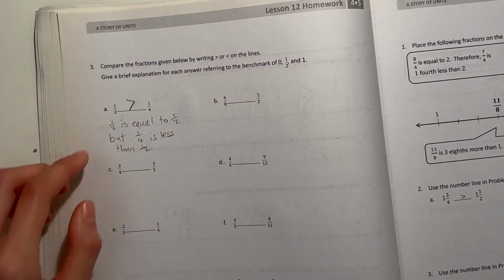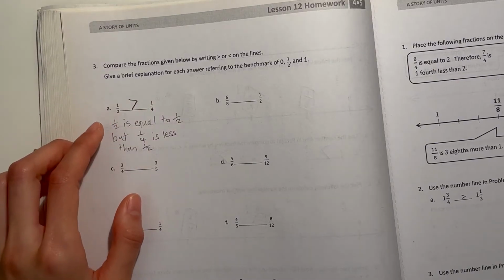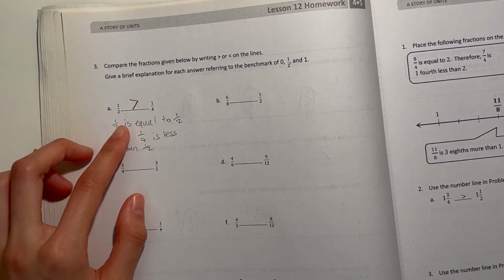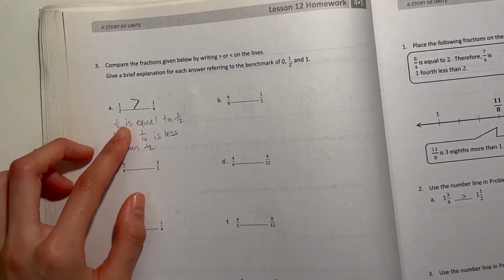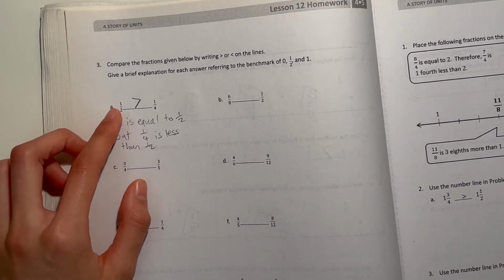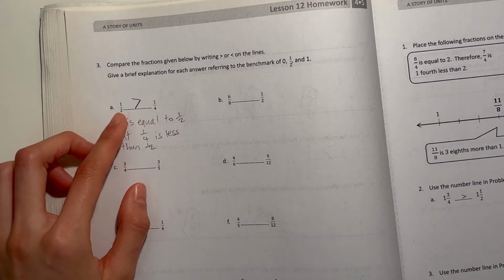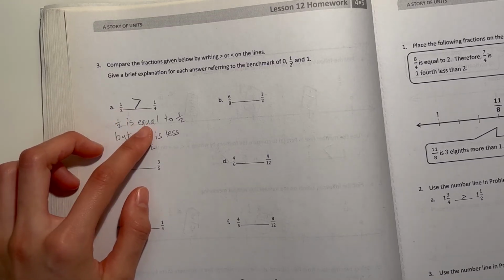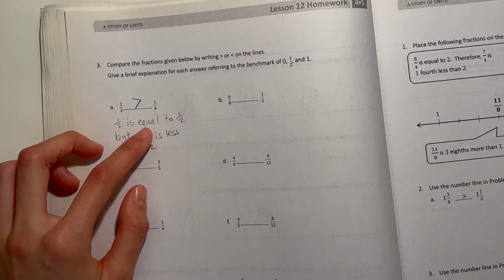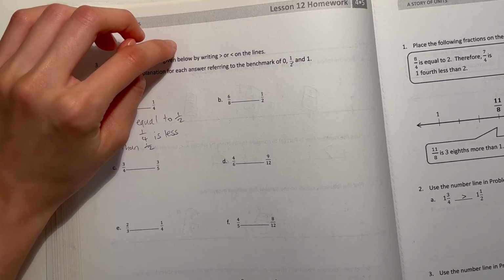And since our numerator is the same number, what we do is look at the denominator, and the denominator that's the smallest number is the biggest fraction. So 2 is smaller than 4. That means 1/2 is the bigger fraction compared to the 1/4. Alright, B, 6/8, and we have 1/2.